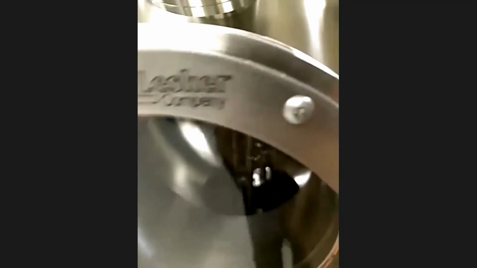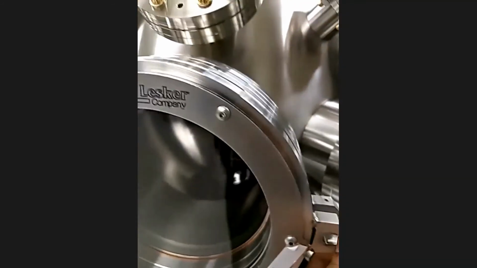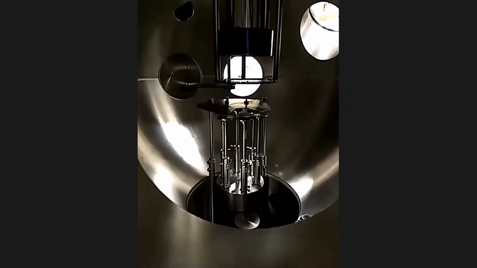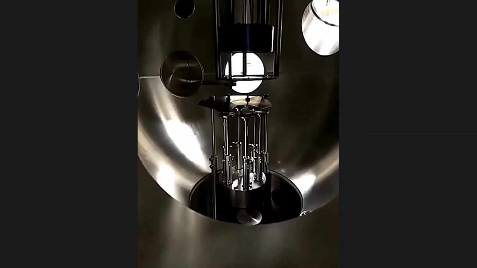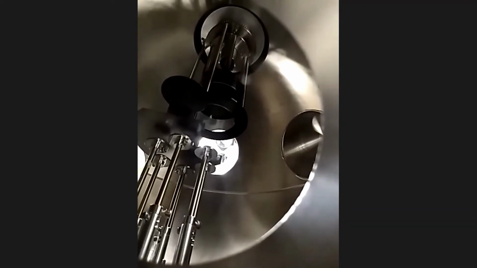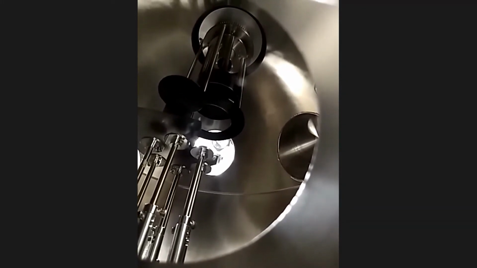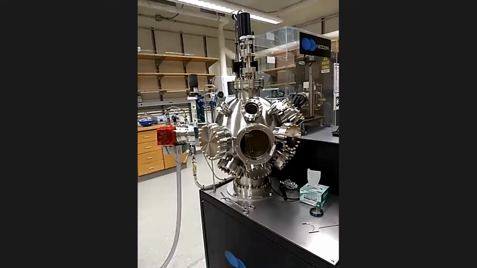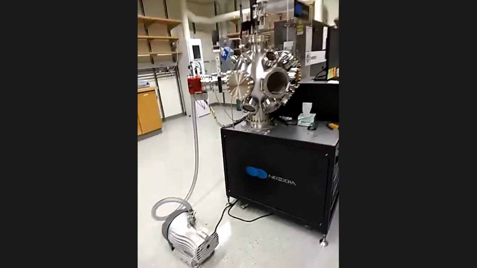Maybe it's hard to see, but let me try. Okay, yeah, it's hard to see, but there are pucks on the bottom, and that is the area where the plume is going to hit. Once the plume hits there, inside this PLD chamber, we have our thin films. And this pump is what creates the vacuum here.